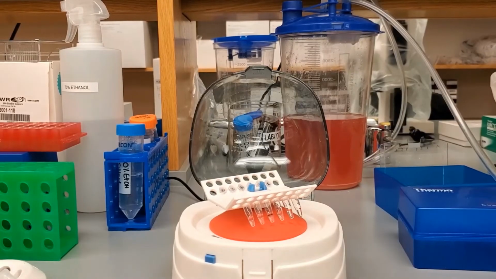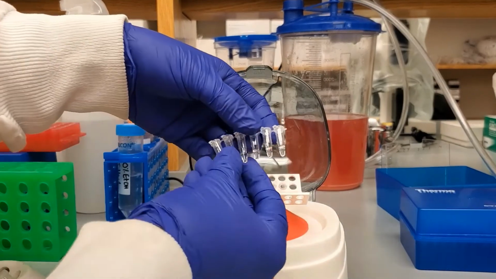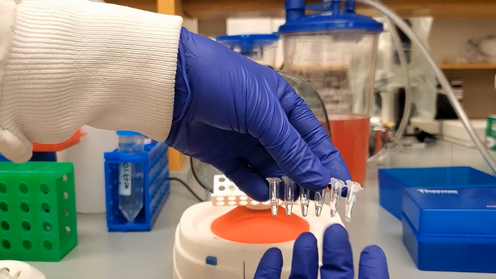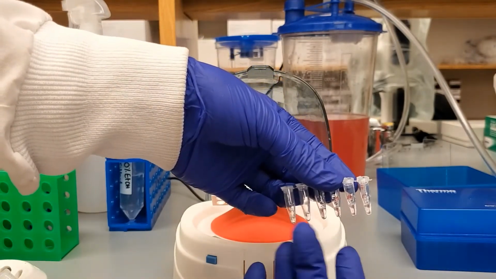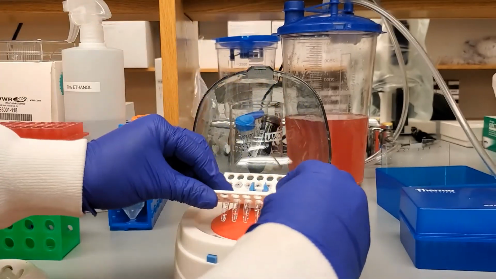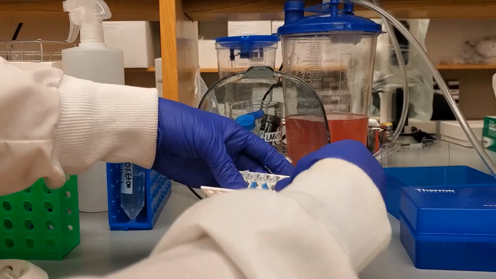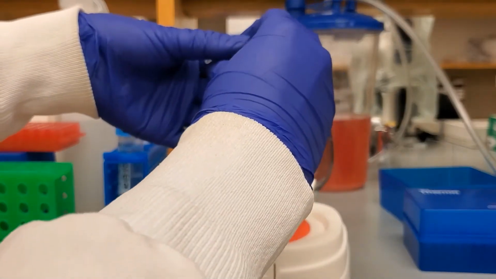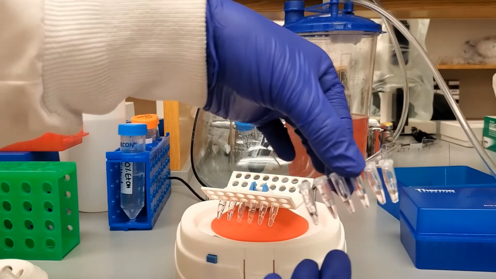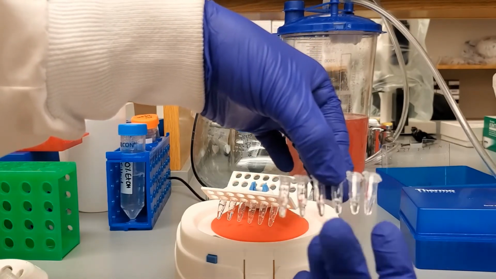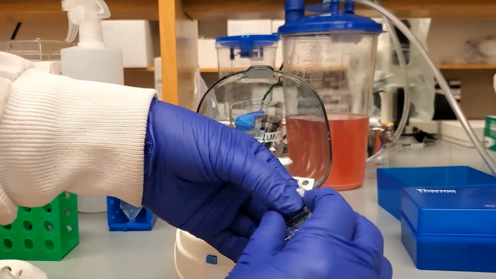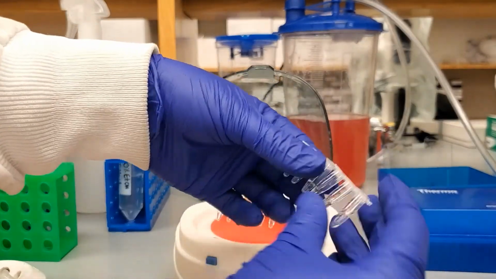I went ahead and quickly spun these little tubes down. If you want to make sure that everything's mixed, just gently tickle your tubes to make sure that everything's mixed together. You could vortex it, but make sure that you use it at a very low speed. You don't want to be too aggressive with your RNA. I prefer to just do this method. Also, if you want to invert them, make sure they're well sealed and you can invert them.